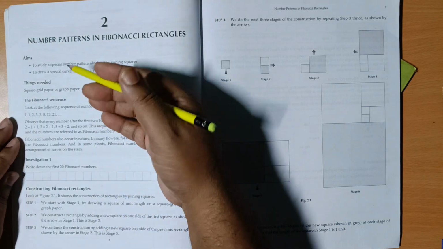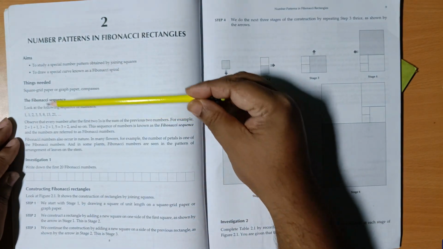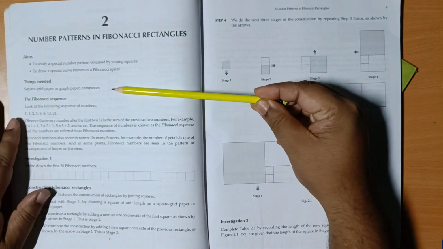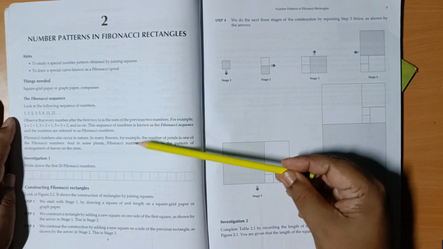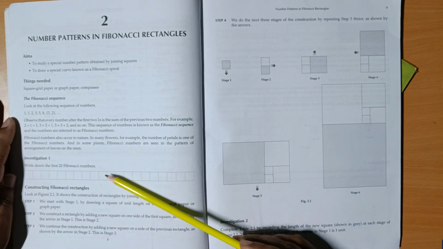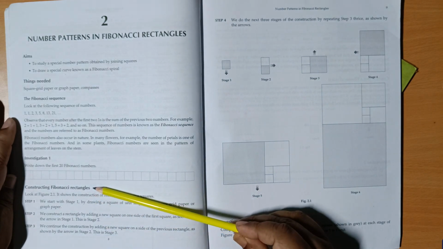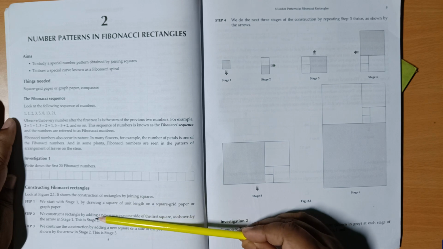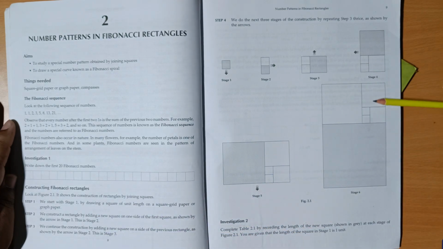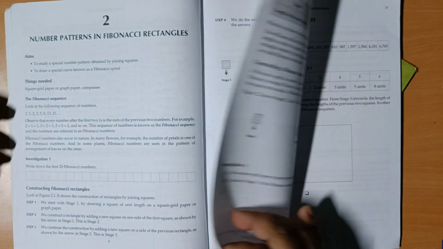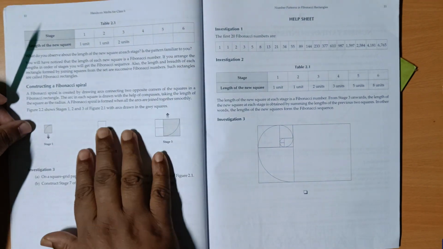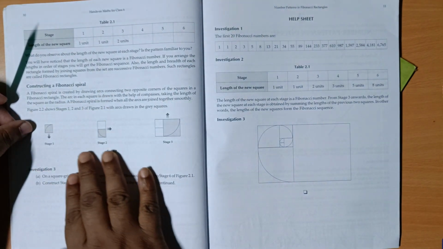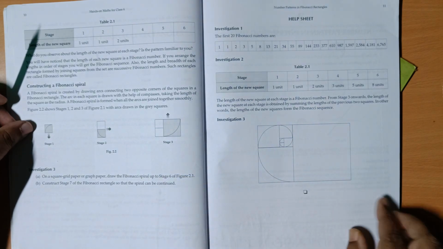Okay, now what do you need for this? We need square grid paper or graph paper, compasses, and so this is investigation 1, and this is how the steps are mentioned for constructing Fibonacci rectangles. And you can see a very nice detailed diagram over here. Okay, and then regarding the construction of the Fibonacci spiral, this is also shown over here.